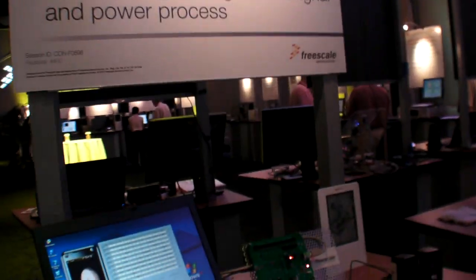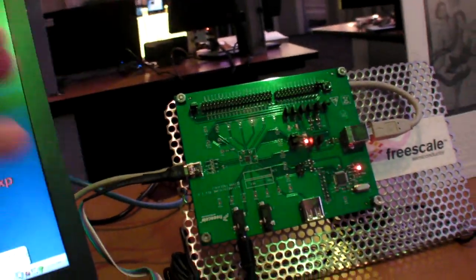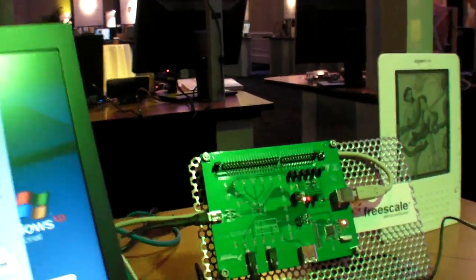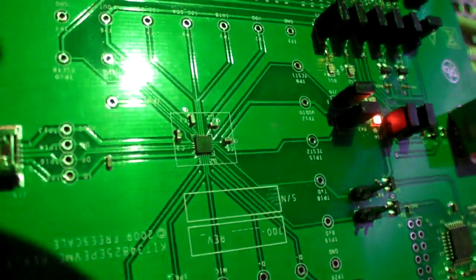But the next generation i.MX integration will be even more integrated. So we'll have all this functionality on there, such as the audio detect and USB.